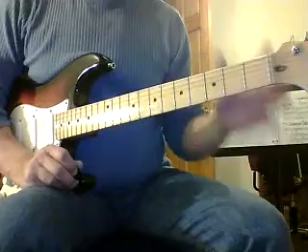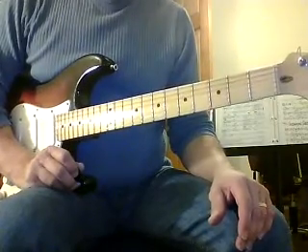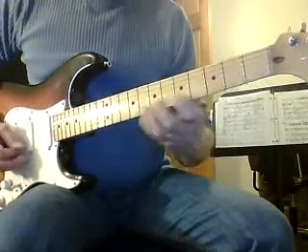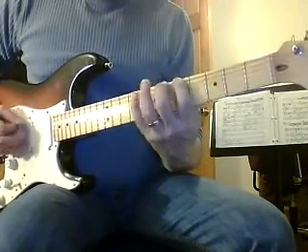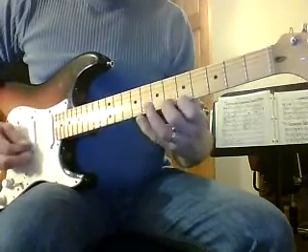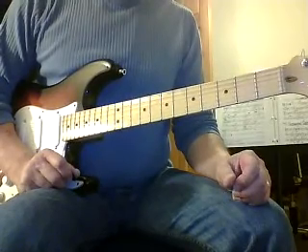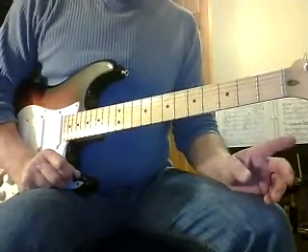So you can go from one form to the next. So just get used to playing form 1 over the vamp and form 2. And you could create little ways to get from form 1 to form 2 and vice versa.